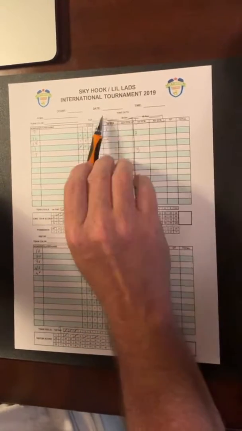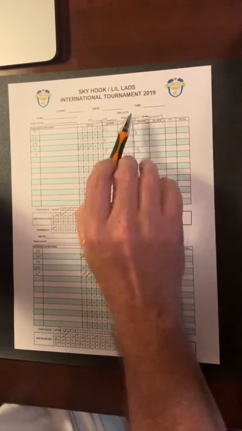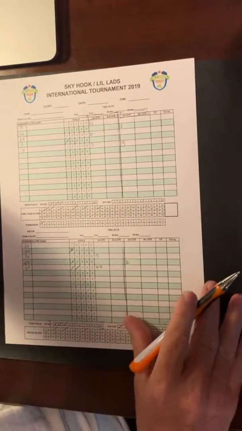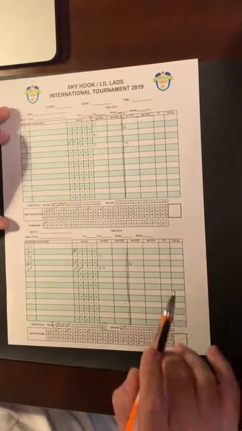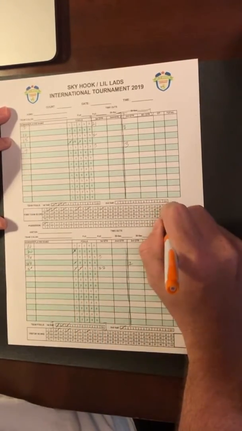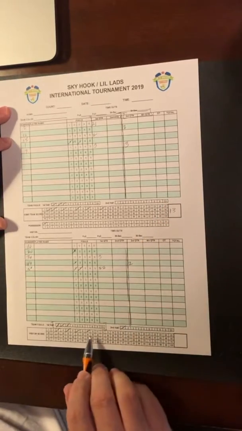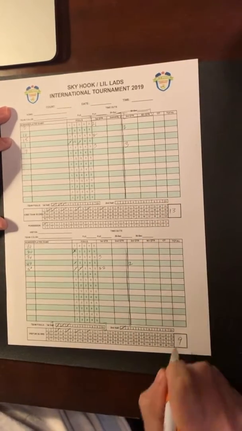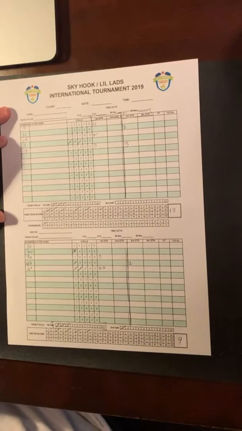Each team will get a certain number of timeouts, and you want to track those when they take them. And then when you're done, you want to make sure the final score is tallied in these boxes here. So final score for these guys was 13. Final score for these guys was 9. And that's how you would turn in the score sheet.